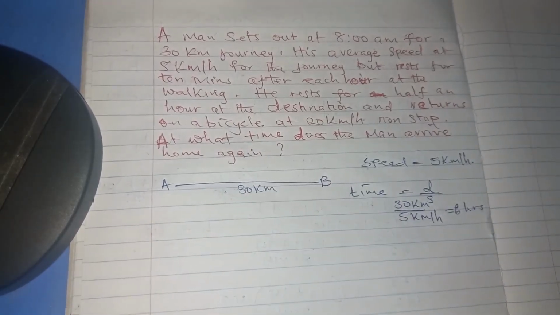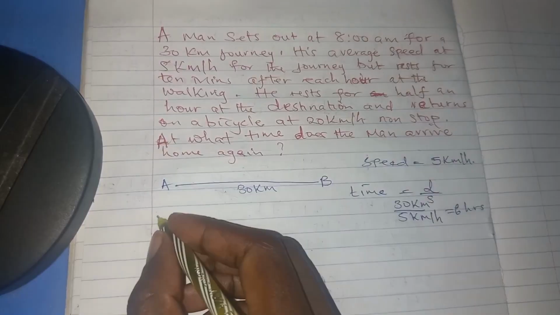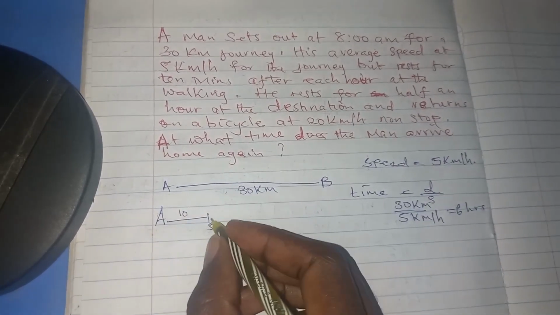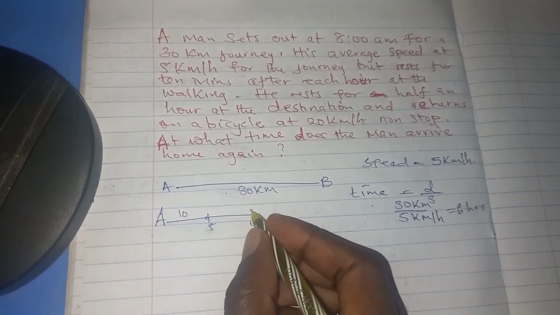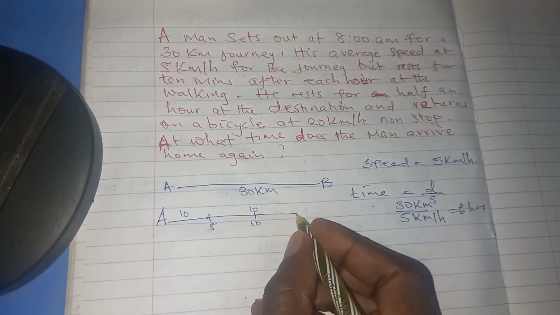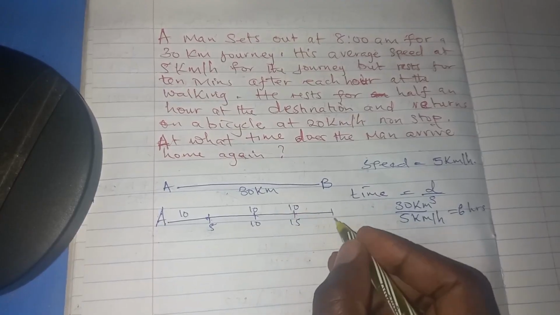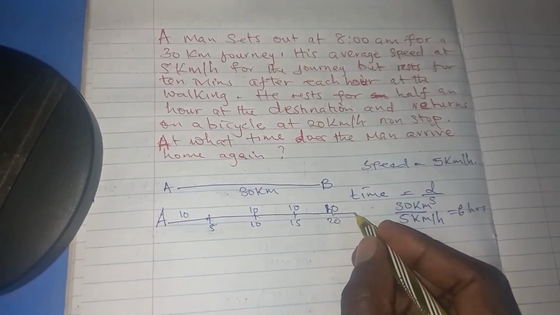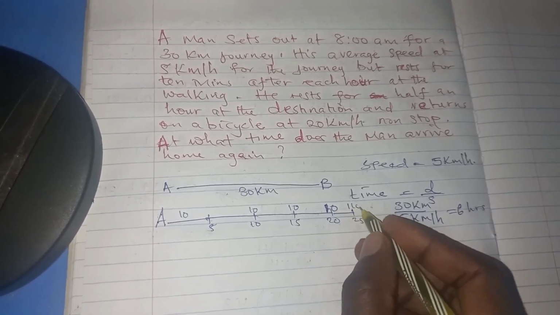But remember that after every 1 hour he rests for 10 minutes. He rests 10 minutes after each 1 hour. So if he is moving from A to B, after 5 kilometers he rests 10 minutes. After the other 5 kilometers, that is at 10 kilometers, he will also rest for another 10 minutes. From 10 kilometers to 15, he will also rest for another 10. From 15 to 20, at 20 he will rest another 10 minutes. From 20 to 25 we will rest for another 10 minutes.